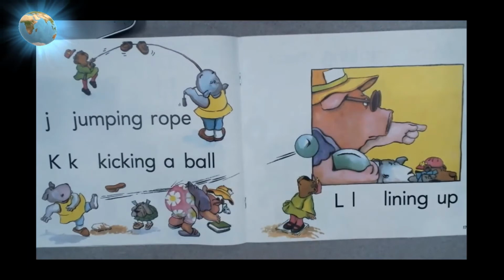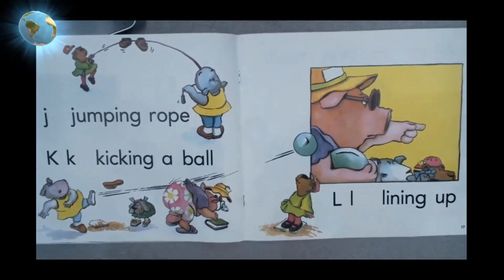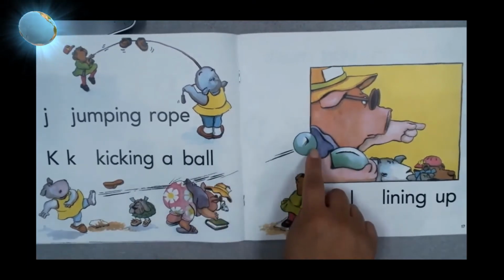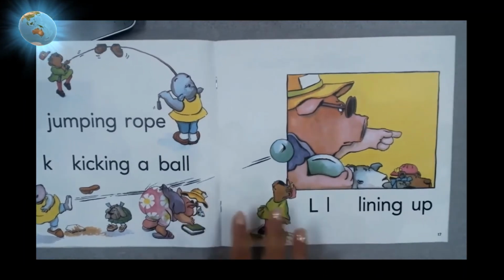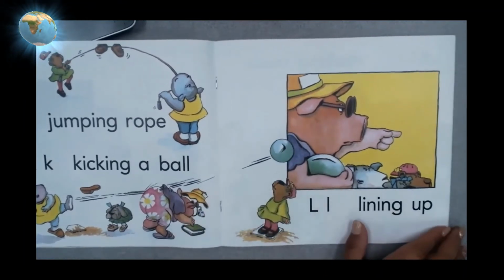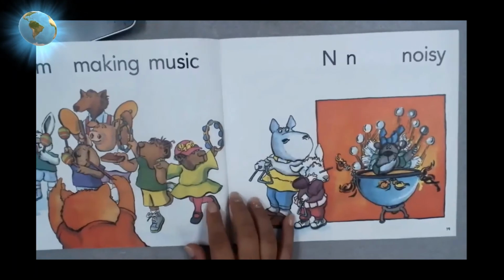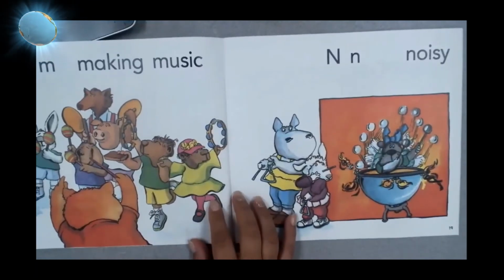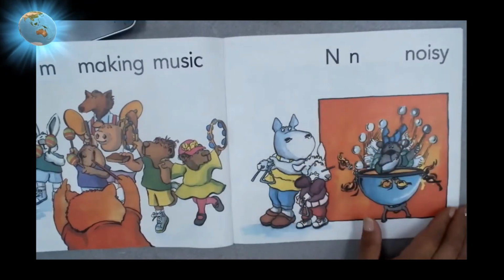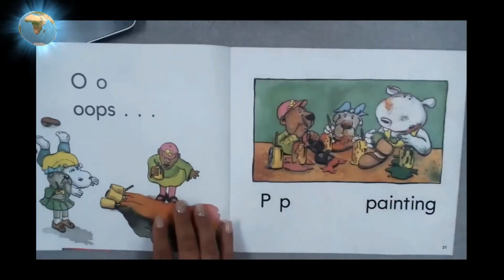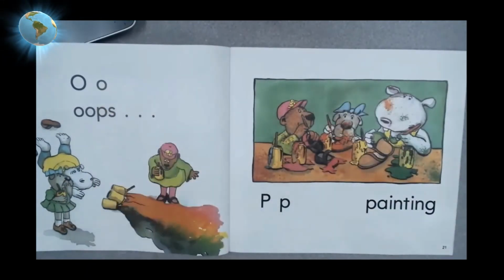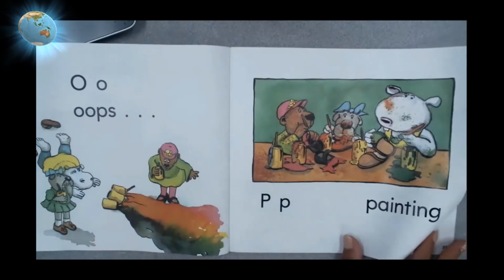J, jumping rope. K, kicking a what? Ball. L, lining up. M, making music and noisy. O, oops. P, painting.